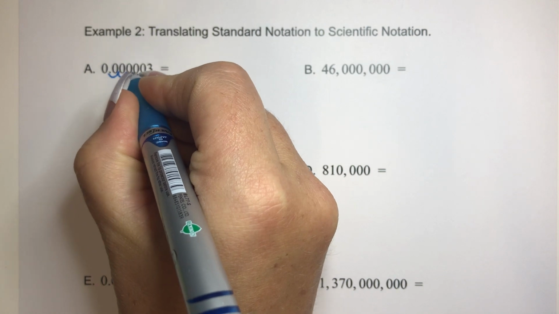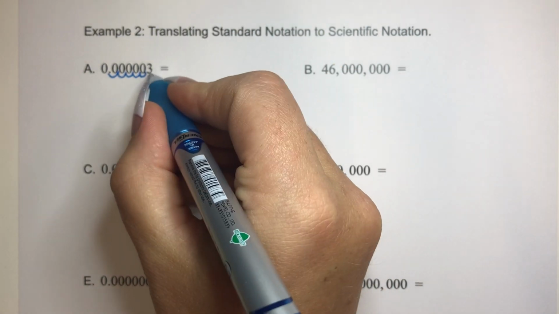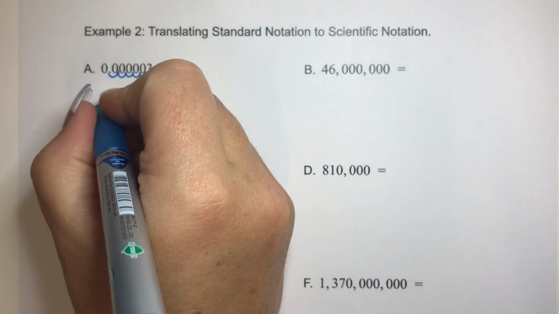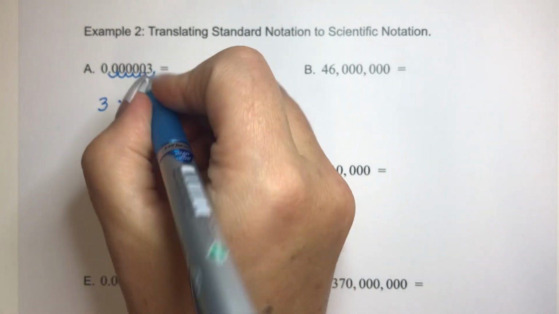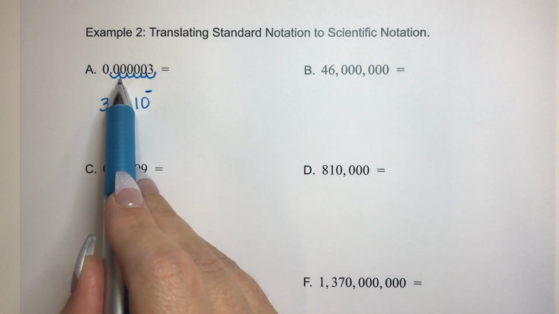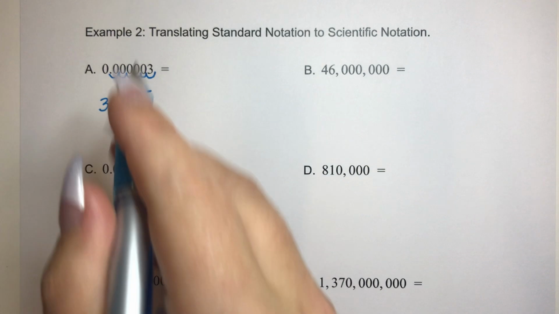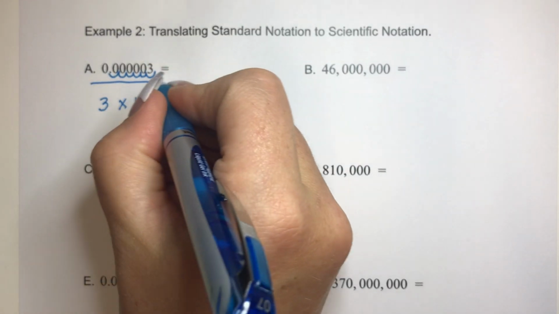1, 2, 3, 4, 5. Now it's 0.3, but it has to be between 1 and 10, so I have to move it one more time. So I end up with 3 times 10 to, that's a really small number, so we're going to have that negative, and then we just count up the places. 1, 2, 3, 4, 5, 6, or the place values of 10. And that's how we write this number in scientific notation.